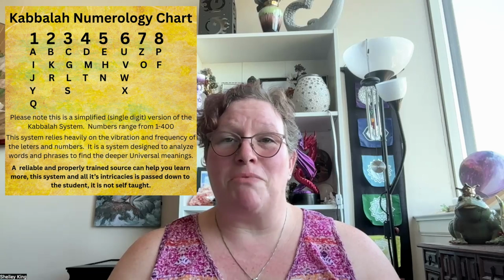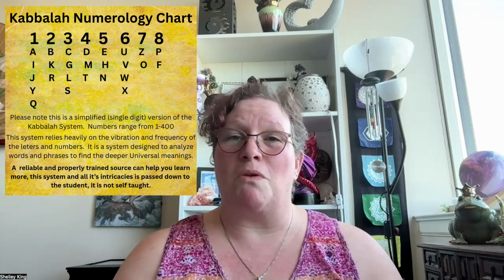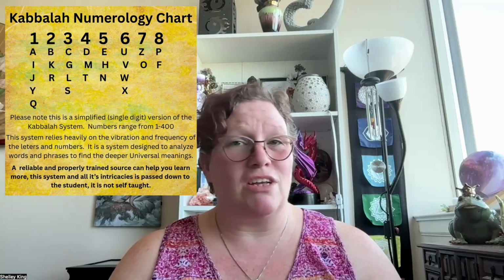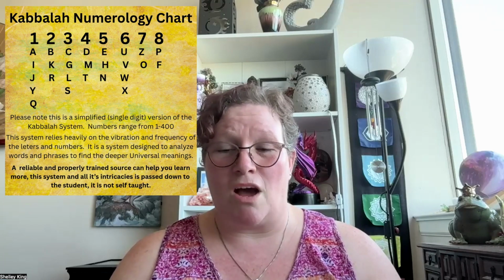So it's based on the Hebrew letters of the alphabet, and each letter has a vibration, and they've connected that vibration to the number, which is why you might have 40 or 400. A 9, 90, 900 is not used. So 9 is also not used.